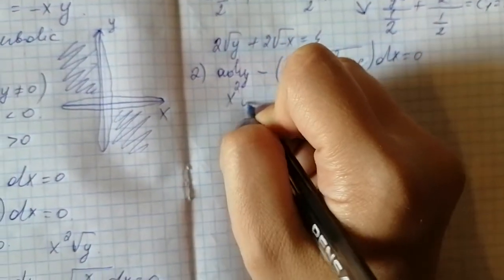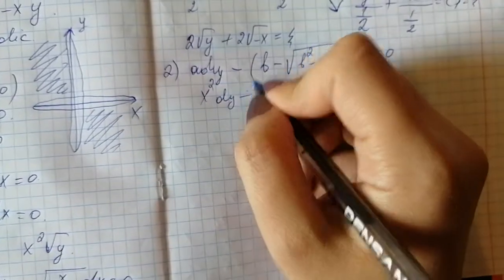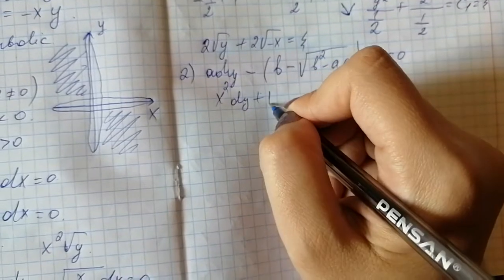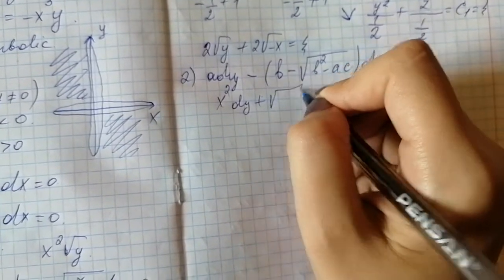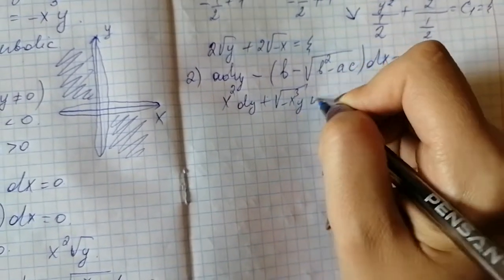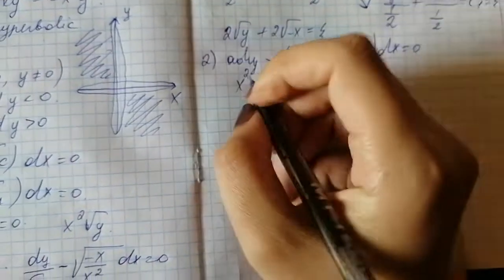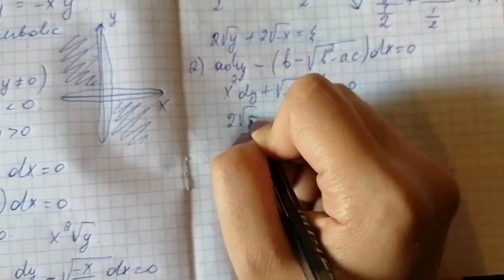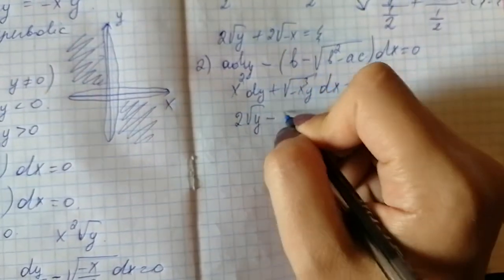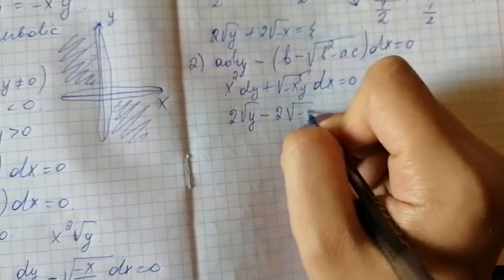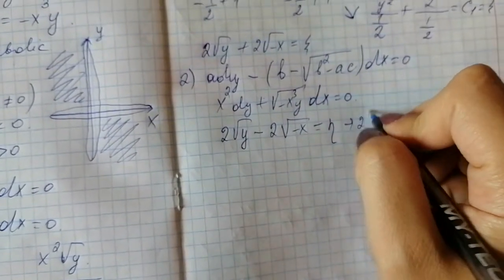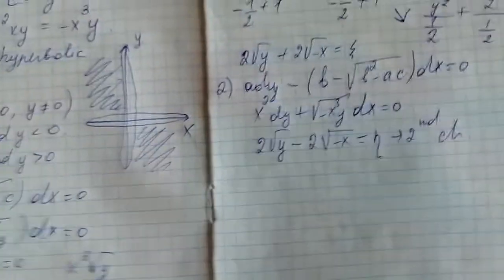Then it is x squared dy plus square root of negative x cubed y dx is equal to 0, and the solution of it will be square root of 2y minus 2 square root of negative x is equal to eta, and this is the second characteristics of hyperbolic type equation. How did we find it?